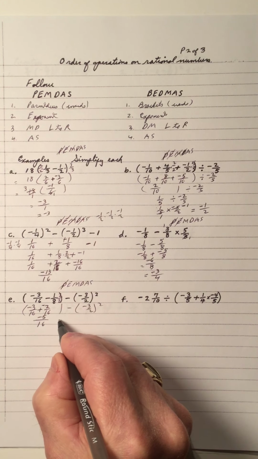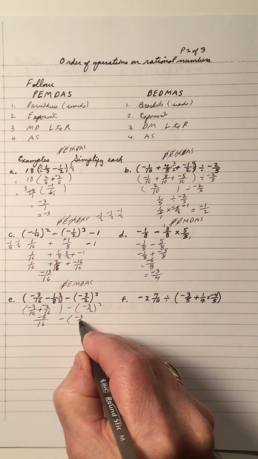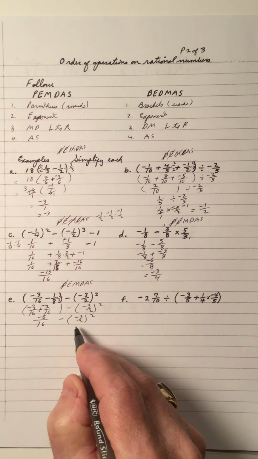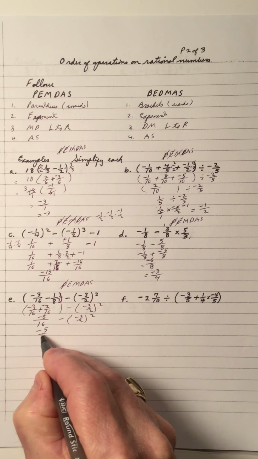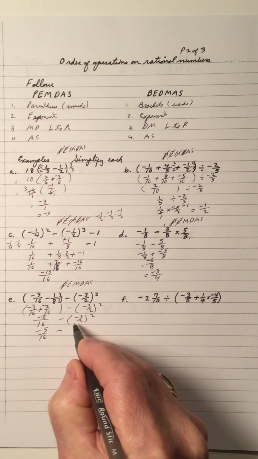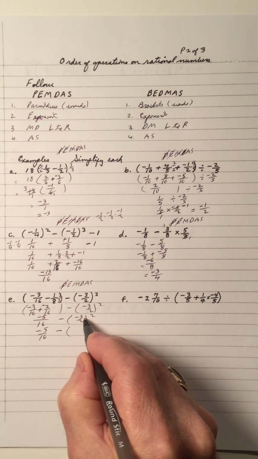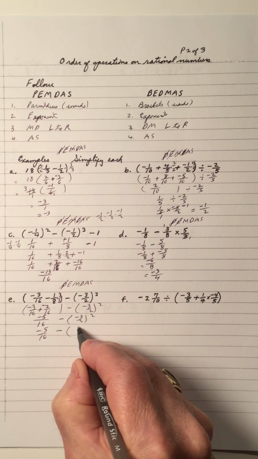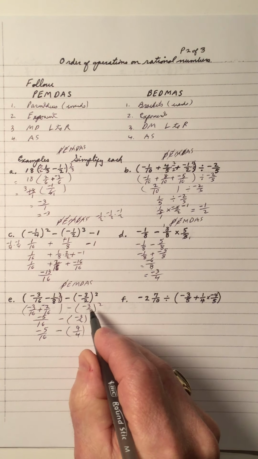Now I have to do my exponent. So just write that down. I have my bracket completed. Now I have to do my exponent. So negative 5 over 16, subtract. Notice I square this first. Negative 3 times negative 3 is 9. 2 times 2 is 4. So now my square is done.